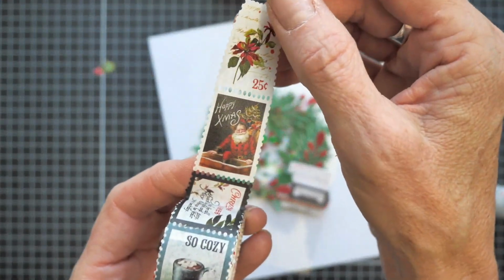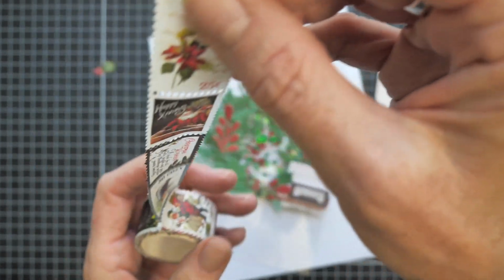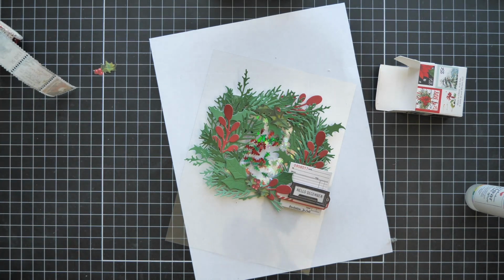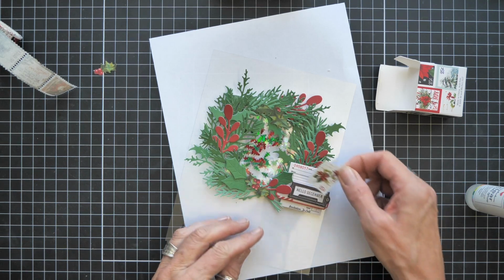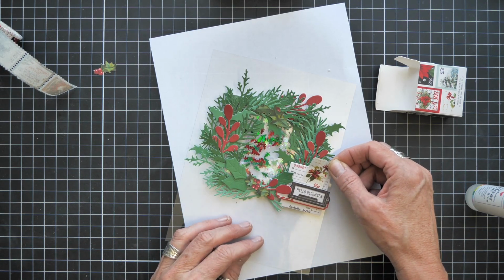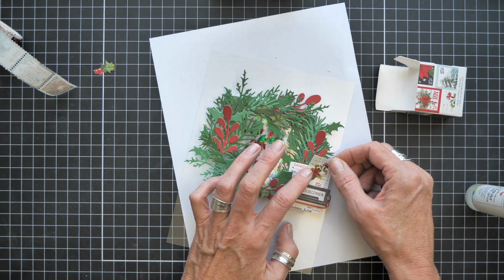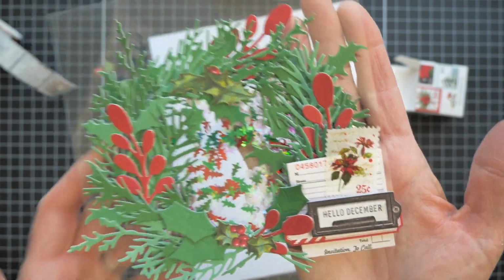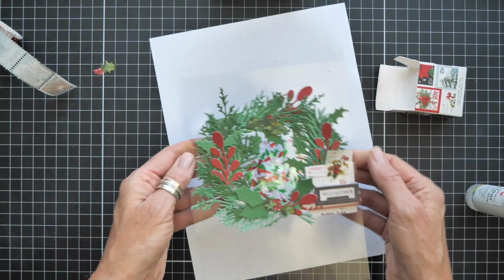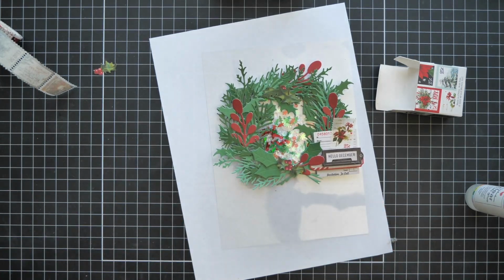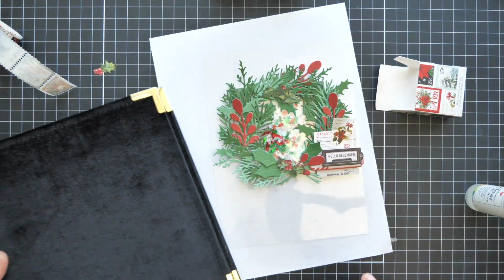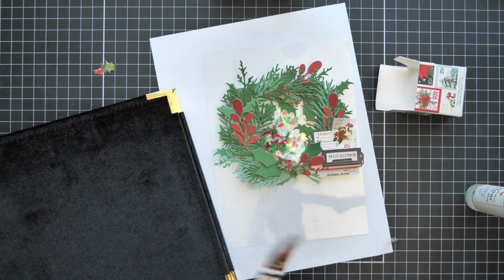How pretty is this postage washi? I always anymore, it's not even a question, when 49 and Market comes out with a new collection, I will grab the postage every time. It's so pretty. And I think I'm just going to pop it right here. And I'm going to see if that just works, kind of leaving that hanging out. What do you think? Oh, I love it. Hey, it's a shaker, guys. I will add my holes. It's going to be the opening page to my December album using the black velvet 6x8. And that is a wrap.